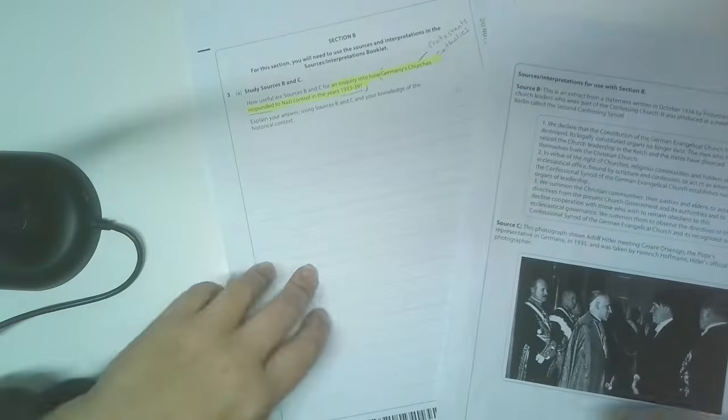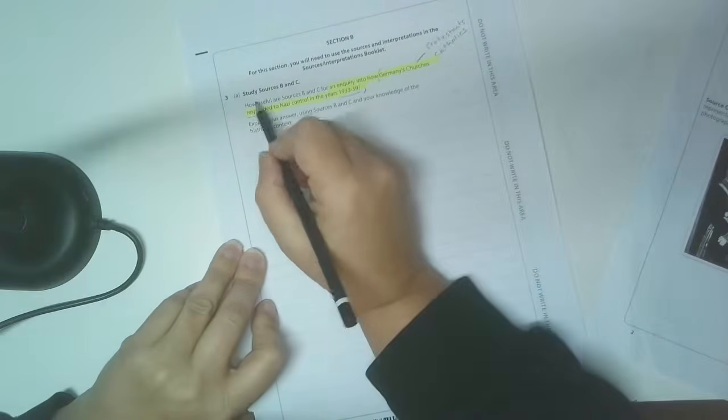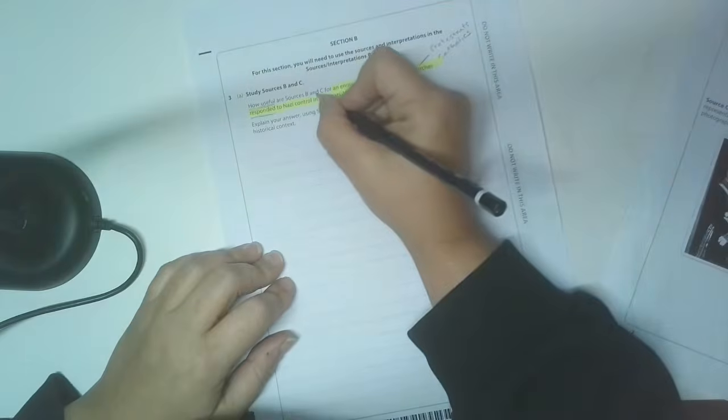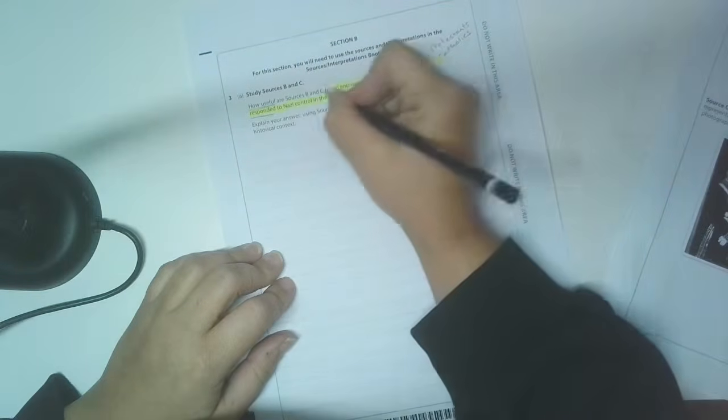So let's have a look at our sources. Well, let's have a look at the question first of all. The question is, how useful are sources B and C for this inquiry? So this inquiry that we're looking into, how did Germany's churches respond to Nazi control in those years? Okay, so we're going to have a look at sources B and C. We're going to look at those sources and decide how useful they are.